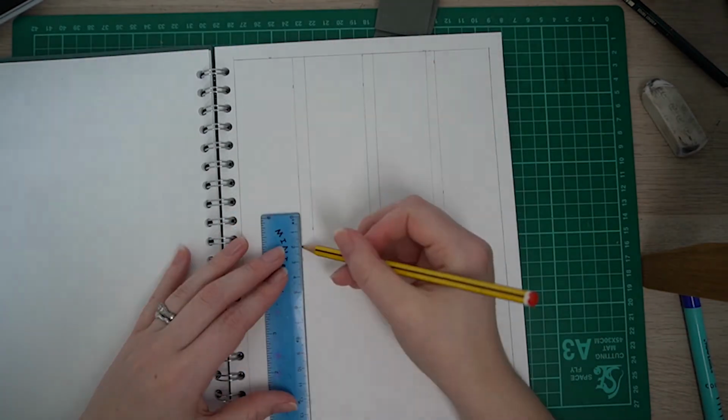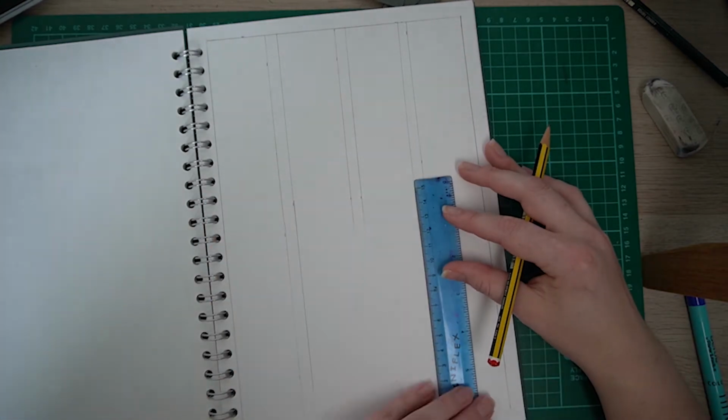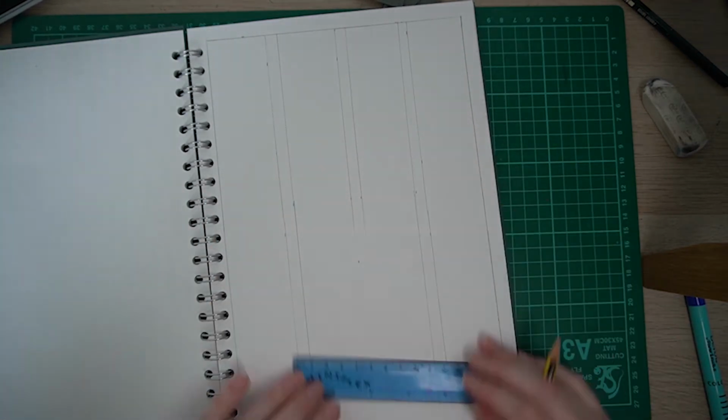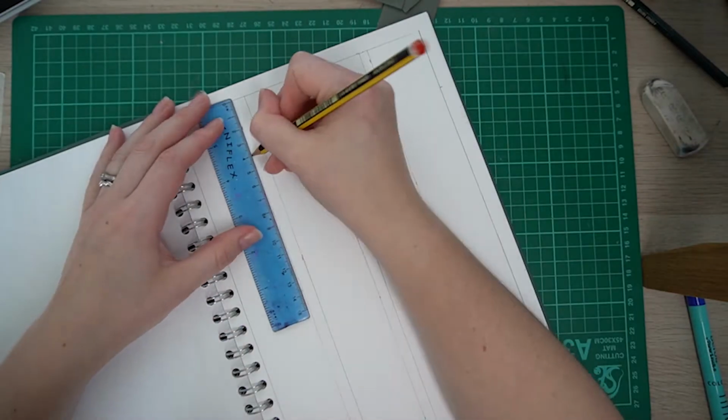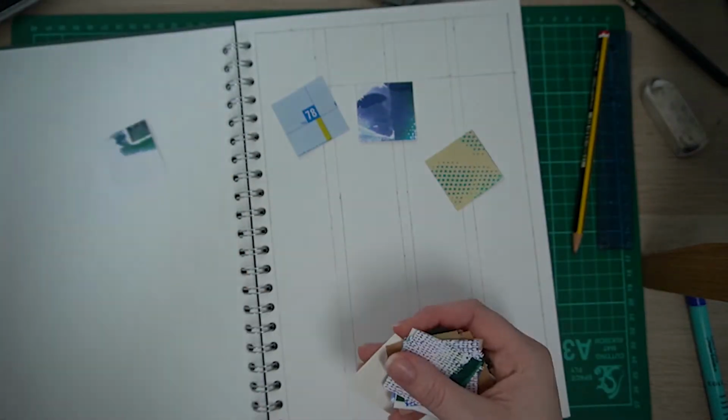So first of all, I'm measuring out. So I've added a centimetre border to the top and sides, and then I'm measuring 4cm strips with ½ centimetre in between. So I'm just doing this kind of vaguely. I'm going to use templates to do the rest.